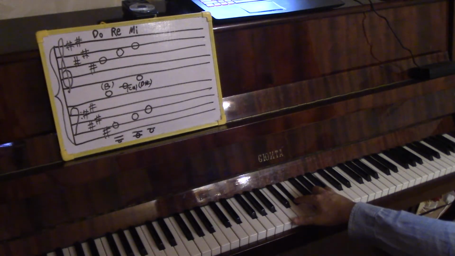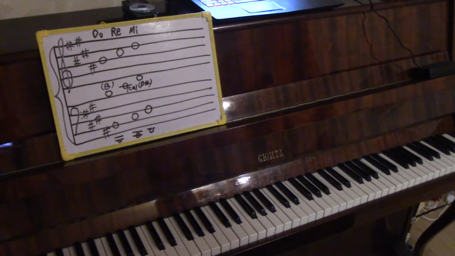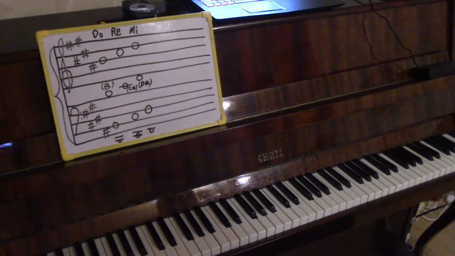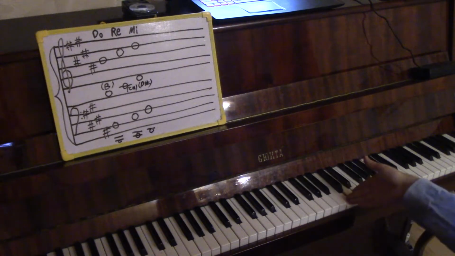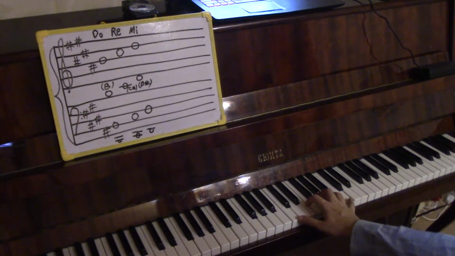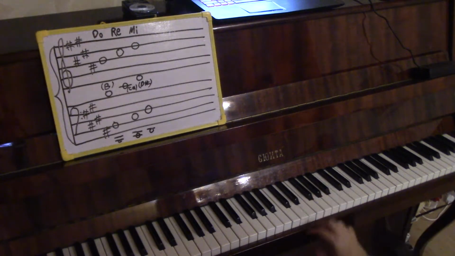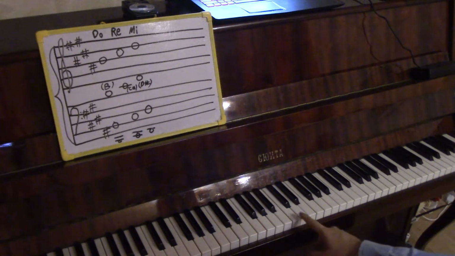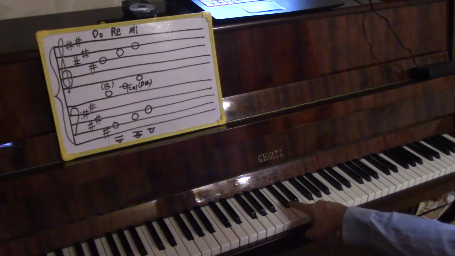Mi, Do. And if you like to think of B major this way, B major is exactly a half step below C major. So if C major has 0 sharps or flats, then you think of C major and moving everything down by half a step. So if you move C down half a step, it becomes B. If you move D down half a step, it becomes C sharp, right?